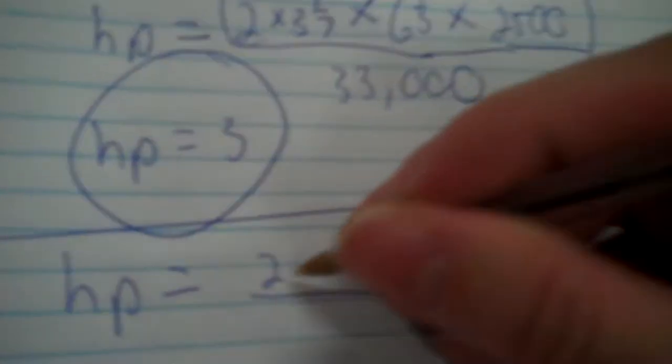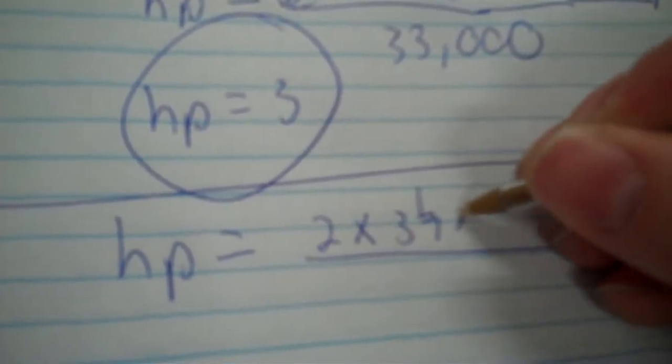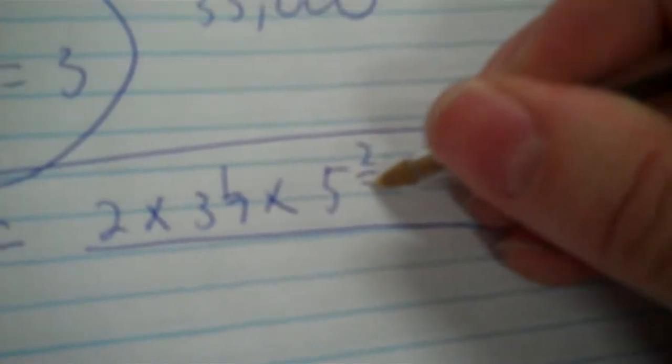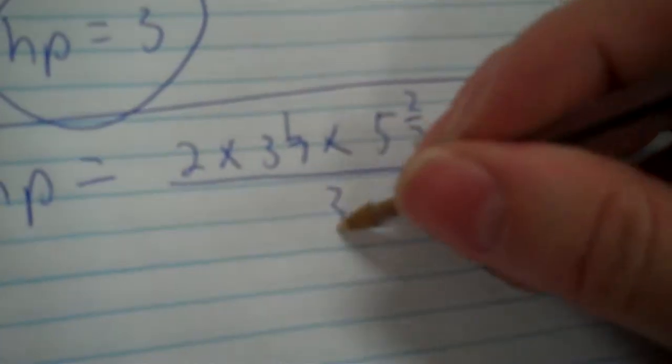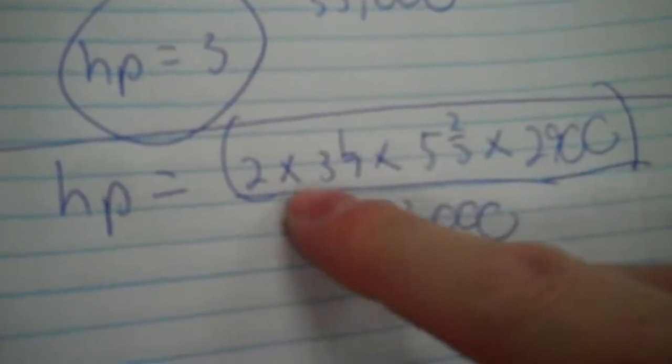Horsepower equals, so we got 2, pi is 3 1/7, torque 5 2/3, revolutions per minute is 2,900, and then 33,000. Okay, parentheses, times.